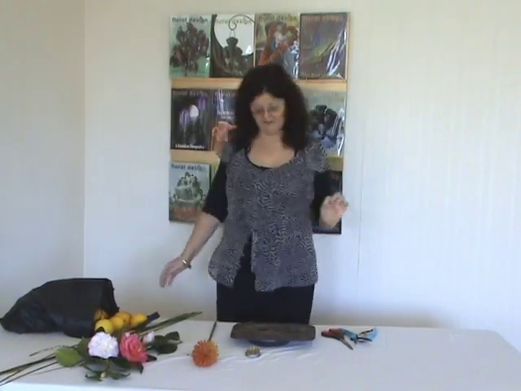The next secret is balance. Balance is about whether when you do this, you're going to fall over or not. Because visual balance is about looking nice and straight. Actual balance is about whether you're going to fall over. And it's the same with your flower arranging.